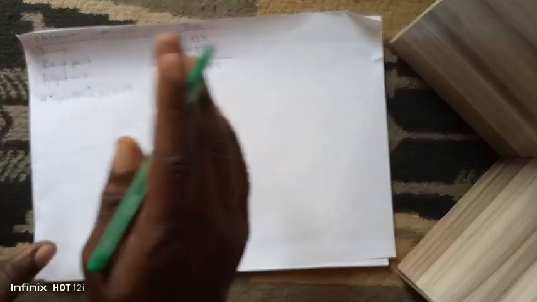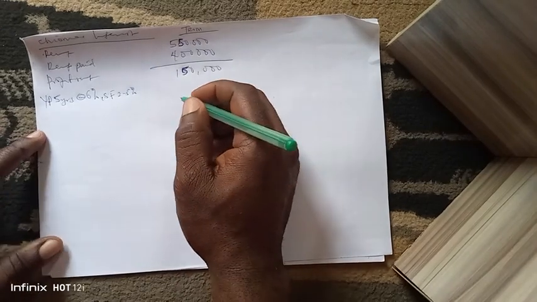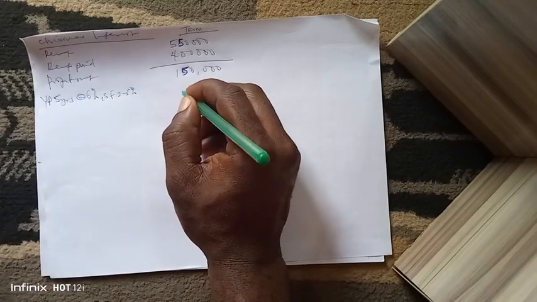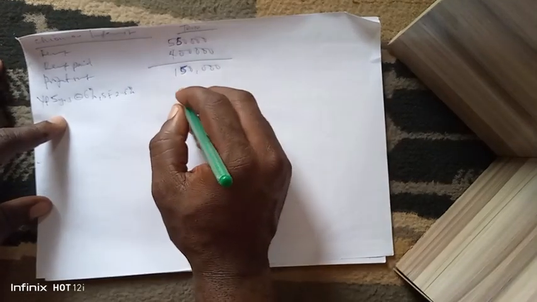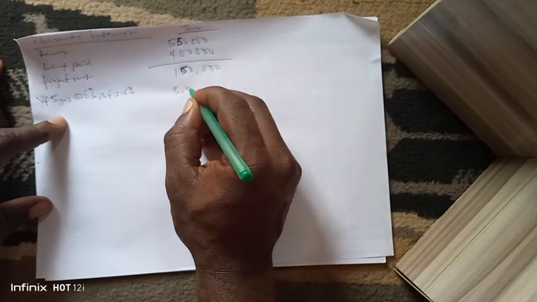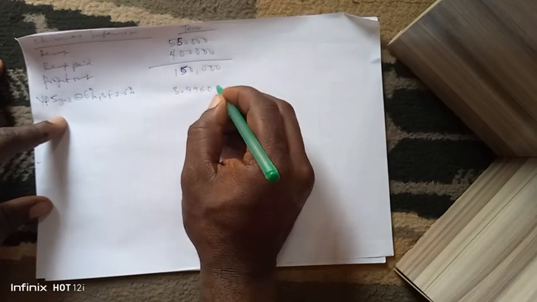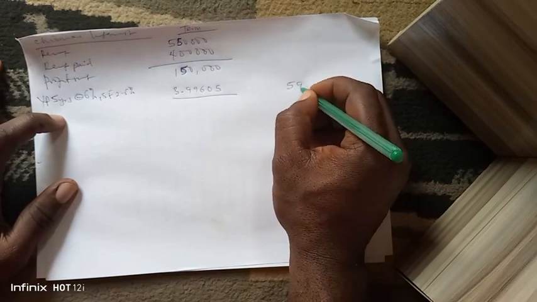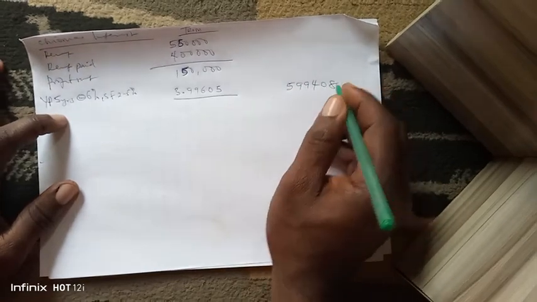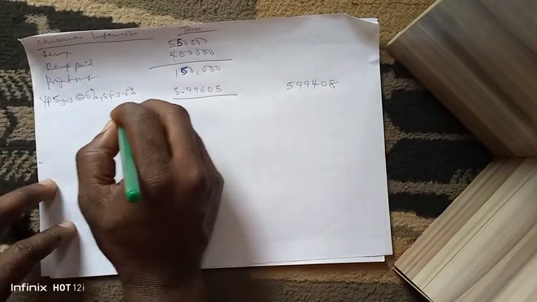It doesn't have provision for tax in this question, but some other questions may have provision for tax. Using the valuation table, you get 3.99605. Multiply it, and you're going to have 599,408.